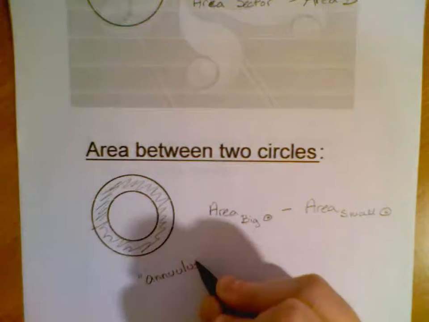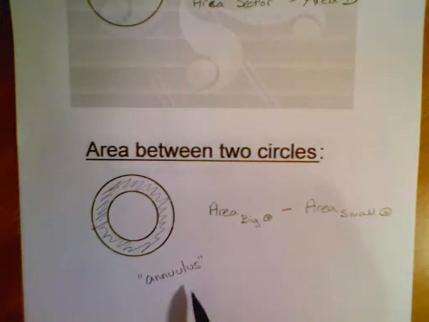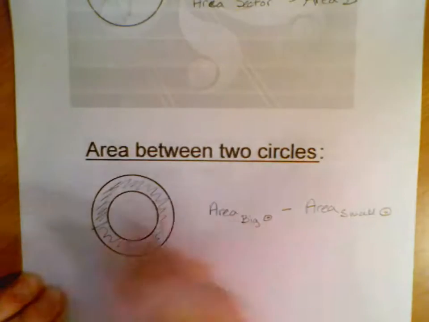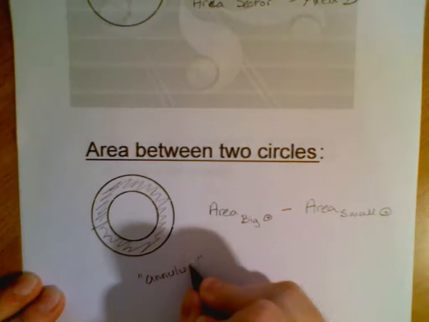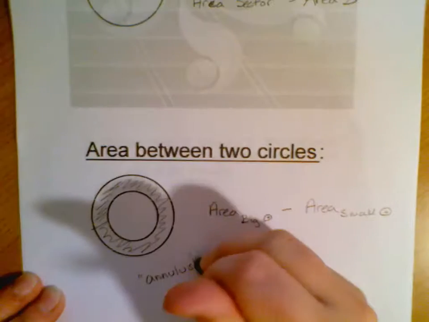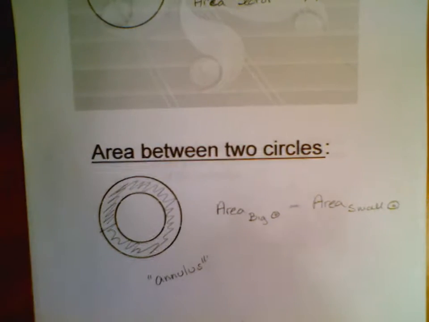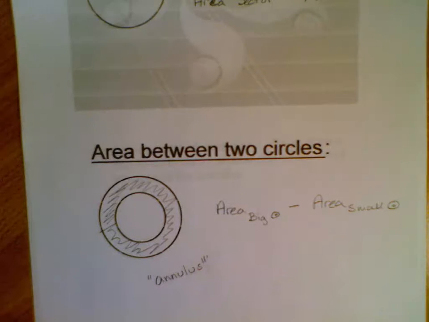So you might hear it referred to as the annulus. Oh, one U. But it's basically just the area between two circles is what we're calculating here. Okay, all right, so let's do some practice.